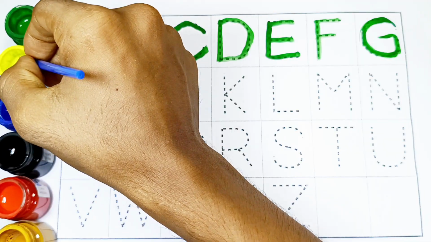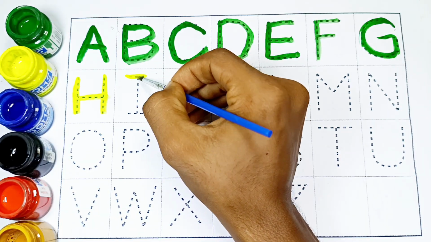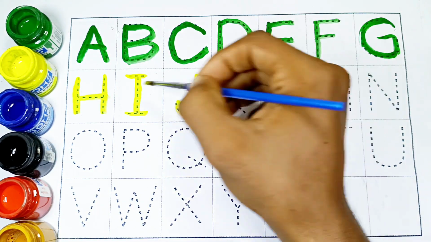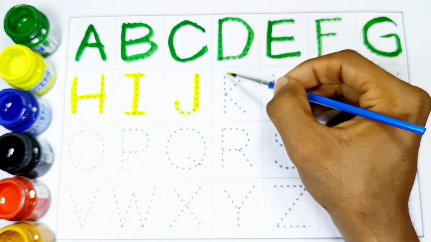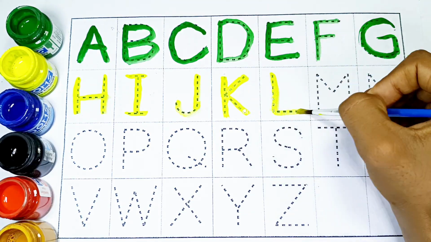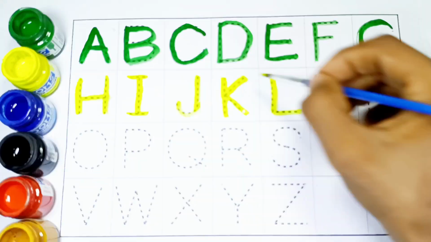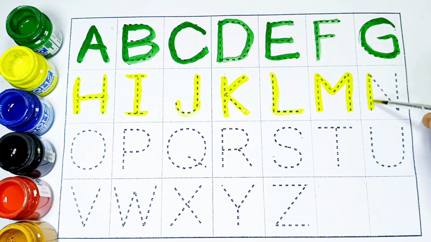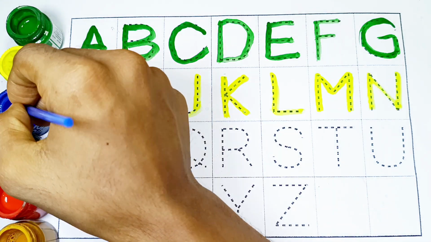H for helicopter. I for ice cream. J for joker. K for king. L for lion. M for moon. N for nose. Now you draw O, the alphabet O, and use blue color.